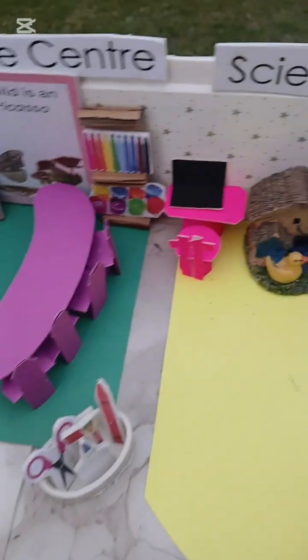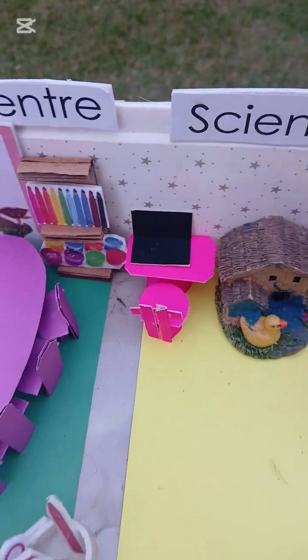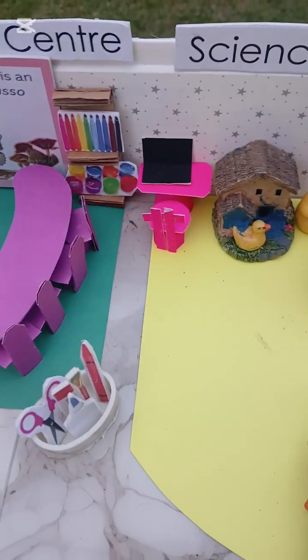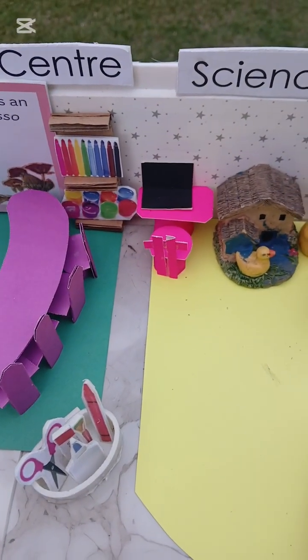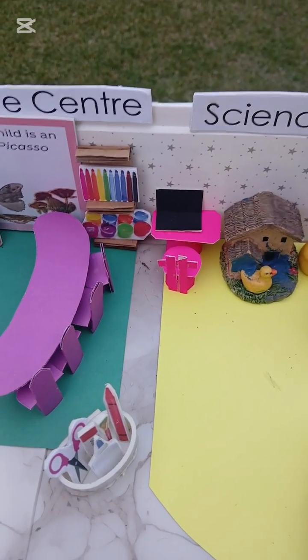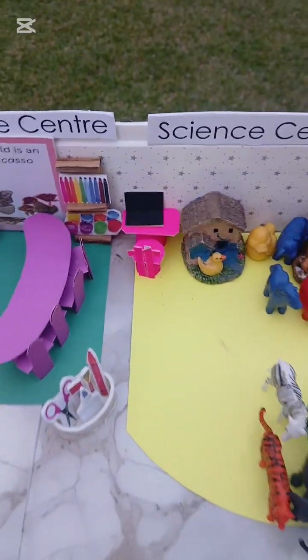Between the creative center and the science center, we have the computer area. And in the computer area, the children can access the computer whenever they wish so that they can learn about technology. So this is the little technology corner.